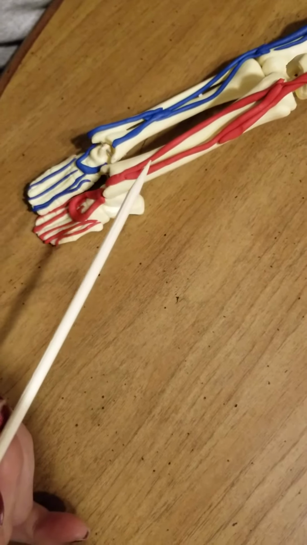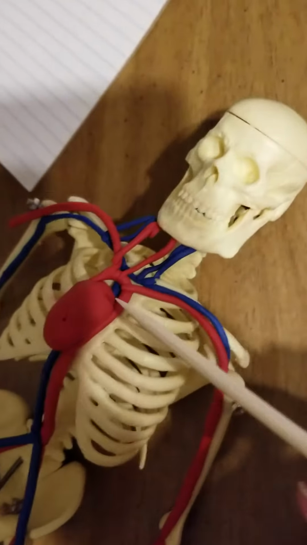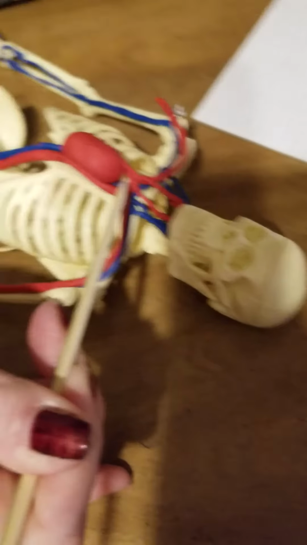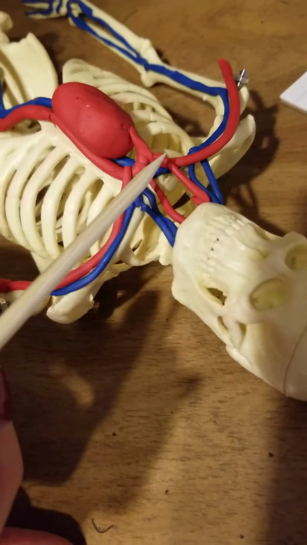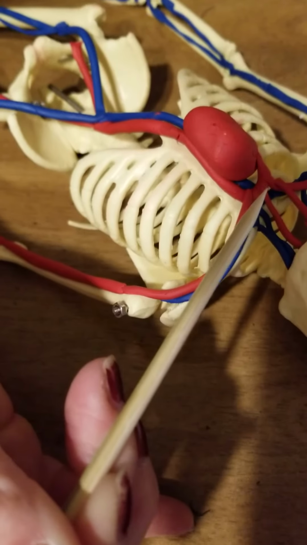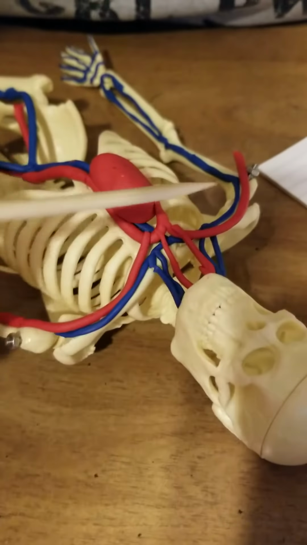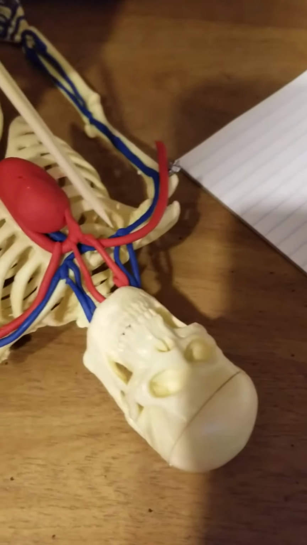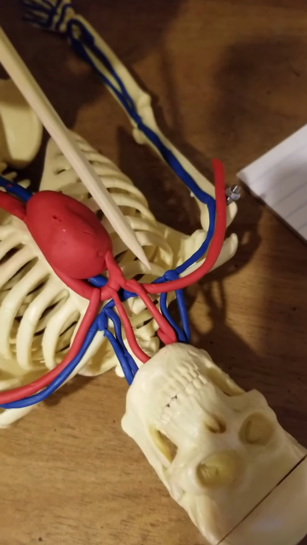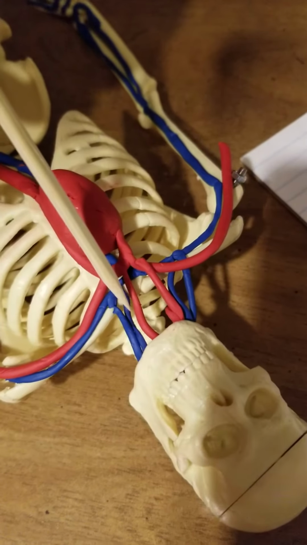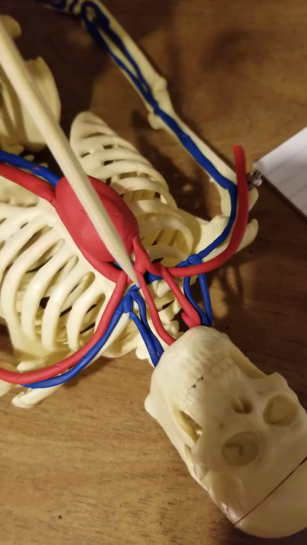And then over to the veins, back up here to the heart, underneath down here, we have the pulmonary trunk, and then it breaks off into the right and left brachiocephalic veins. Left this way, and to the right is going to be the right side. Off of the right subclavian vein, we have the internal jugular and the external jugular. And then over here, we also have the internal and external jugular veins.